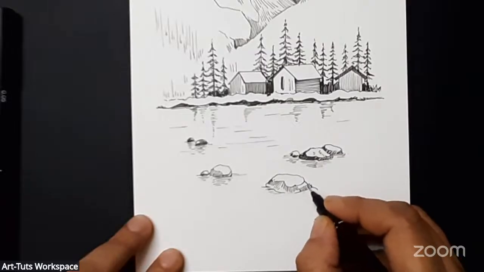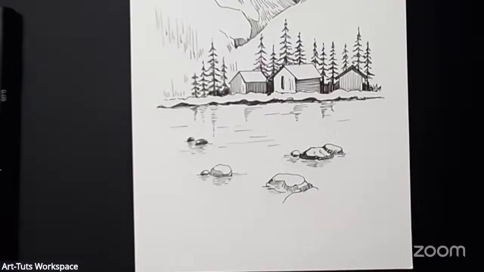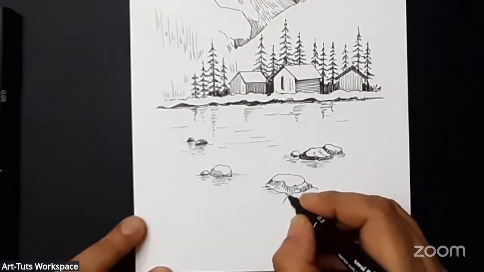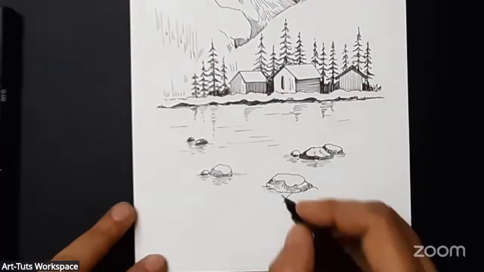So perspective plays an important role in making any scenery with any medium. Okay. So today's medium is line or pen.